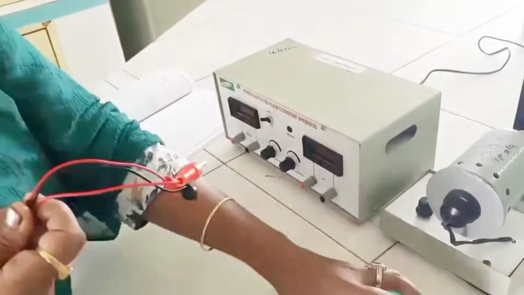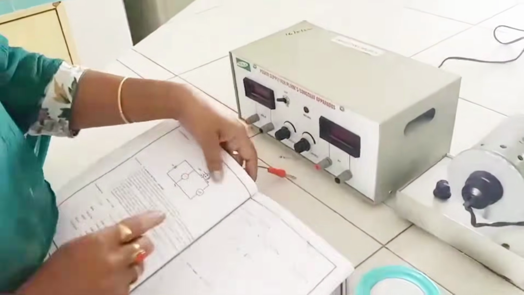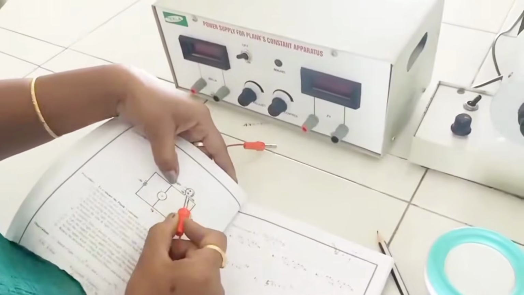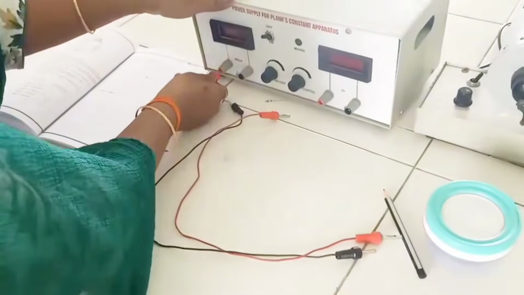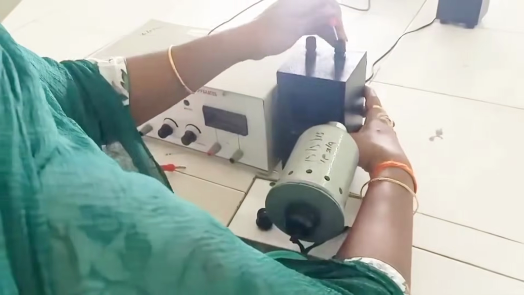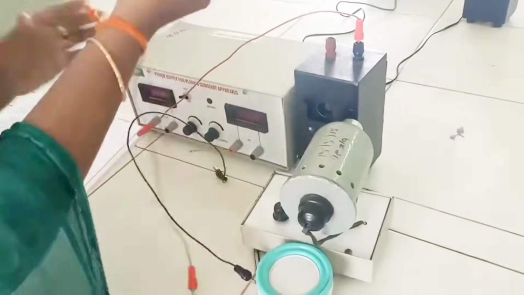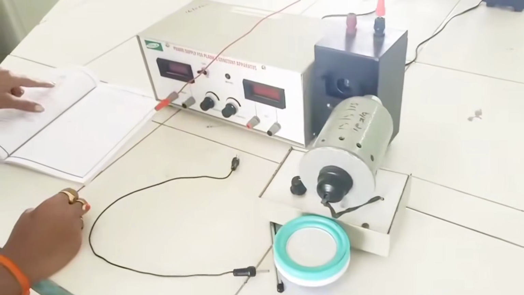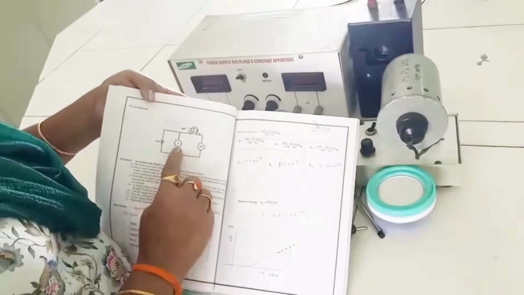So we'll first connect it. You can see here, the voltmeter positive is connected to the negative of the light source. This is my voltmeter positive. It is connected to the light source negative. So I'll just bring it closer. This is the light source negative. From the light source positive, it is connected to the microammeter.